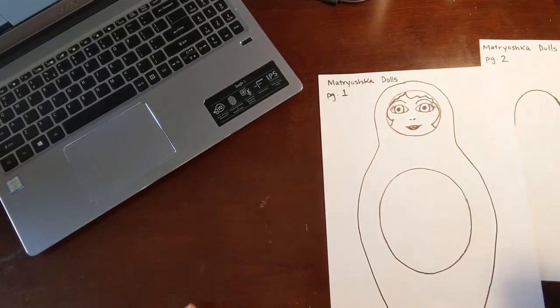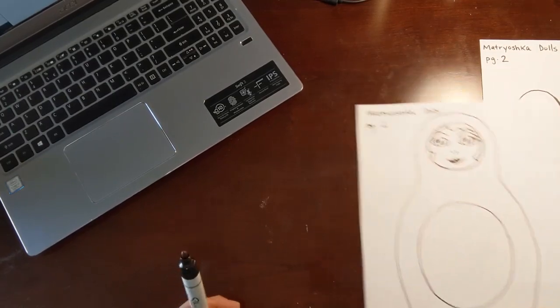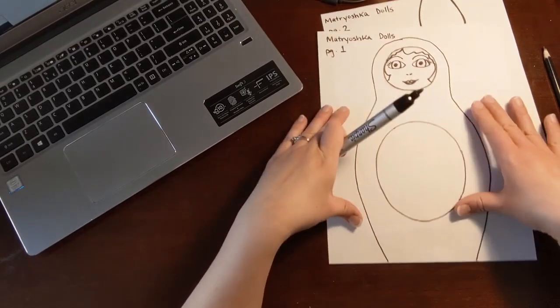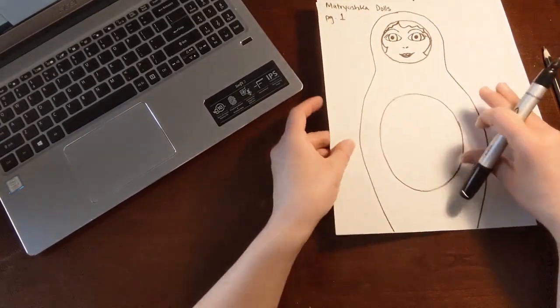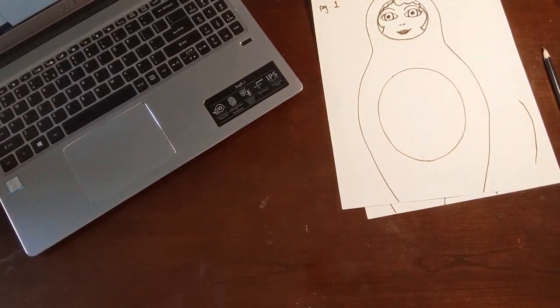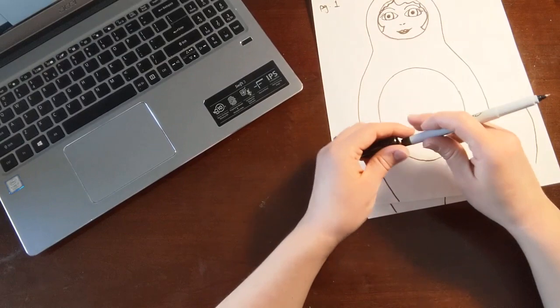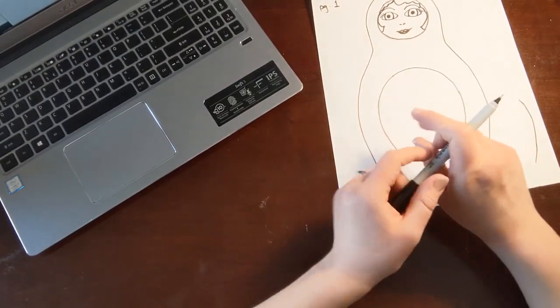Now I have most of the face decorations that I want to use my marker for done, and I'm going to come back and do some coloring. But before I do that, I'm going to design her flower pattern on her dress. I'm coming back in with a thinner Sharpie because I like to do details.